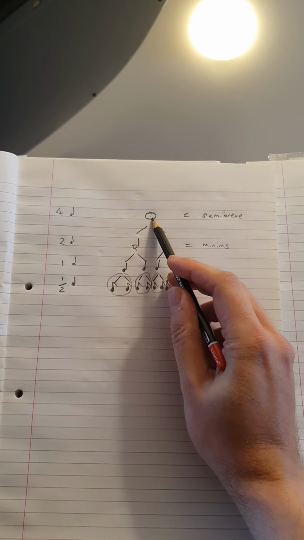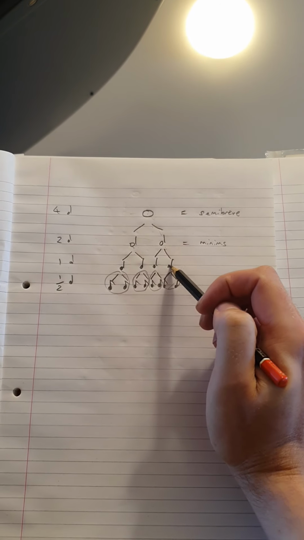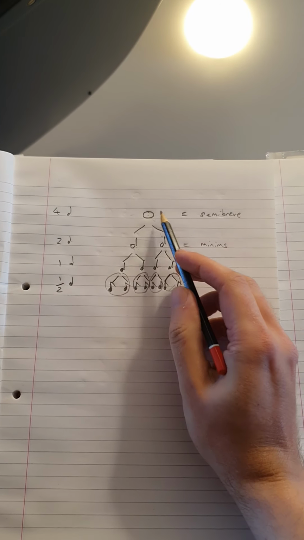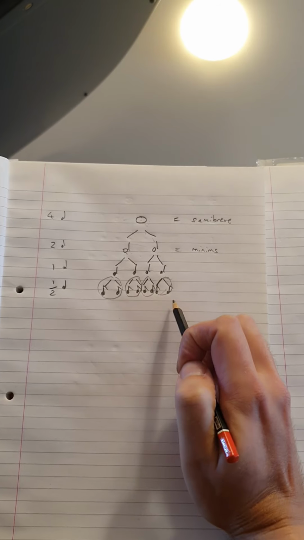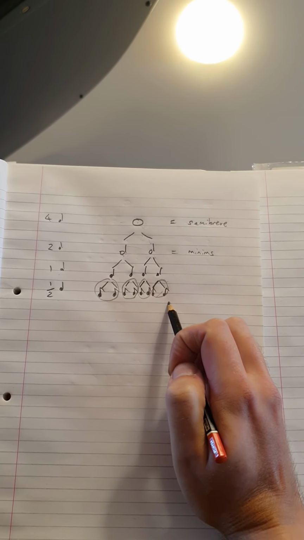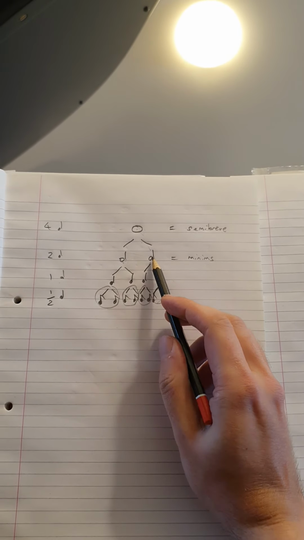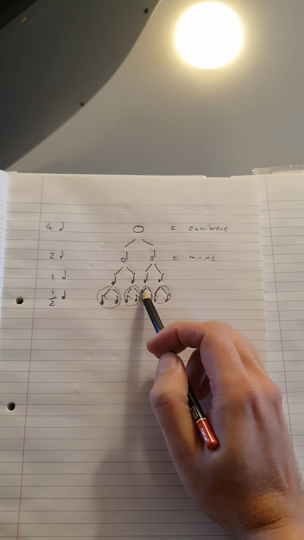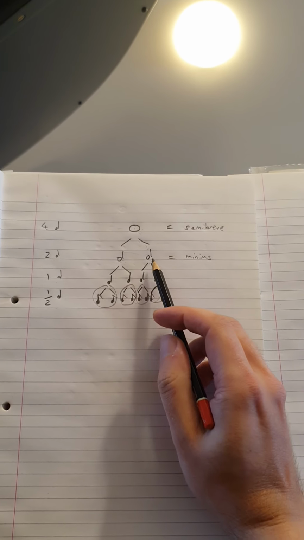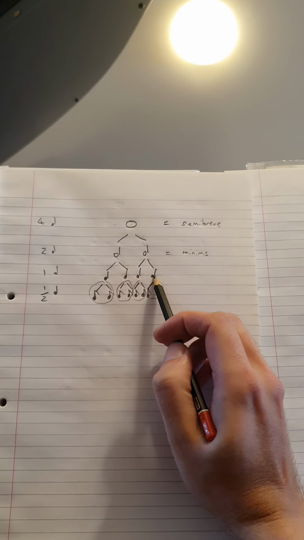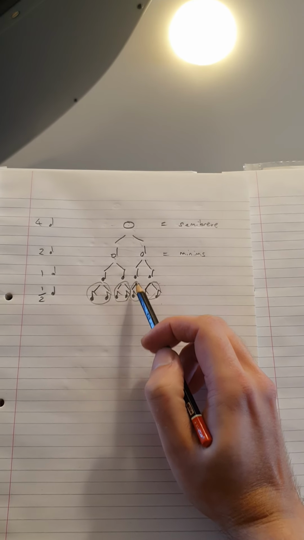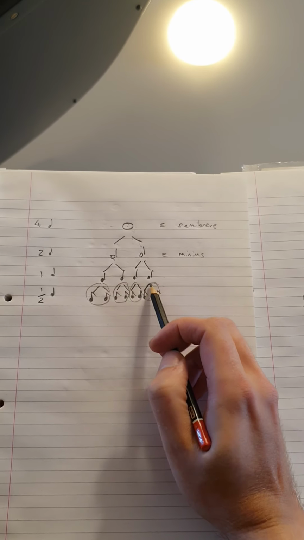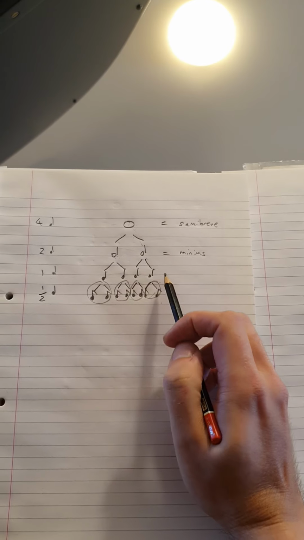We can say a semibreve is the same as 4 crotchets. Or we could say a semibreve is the same as 8 quavers. Or we could say a minim is the same as 4 quavers, because a minim is the same as 2 crotchets. Each crotchet is 2 quavers, so a minim is the same as 4 quavers.